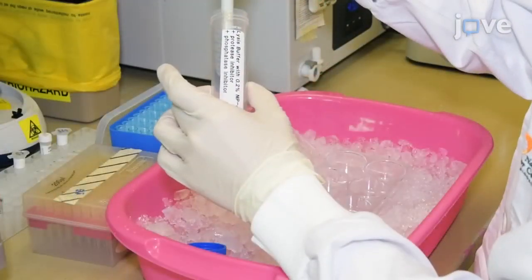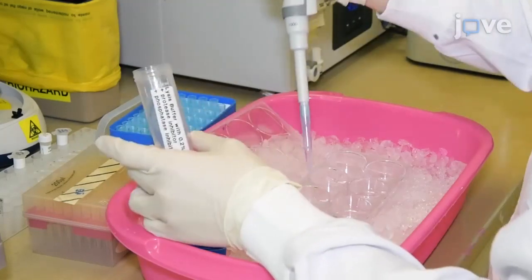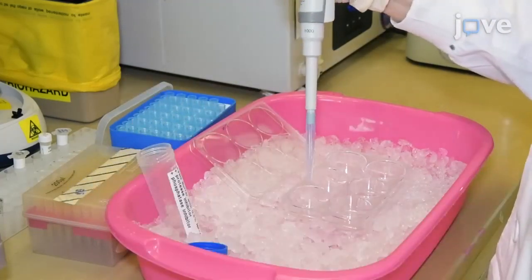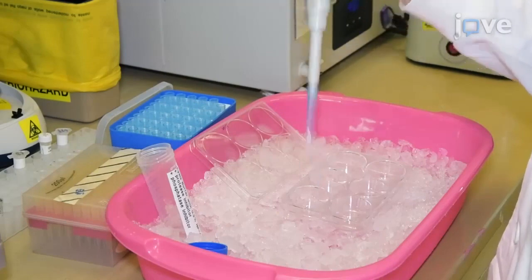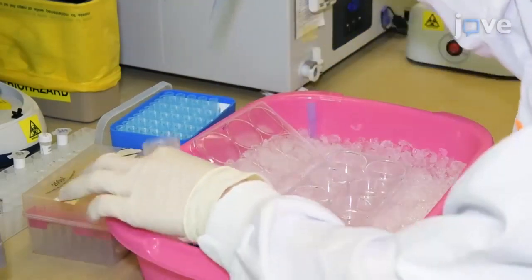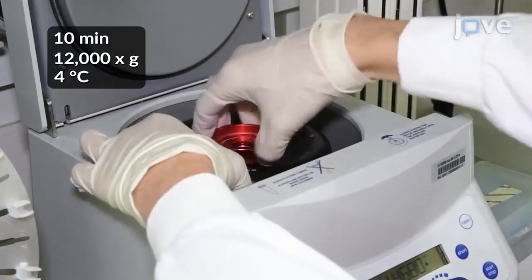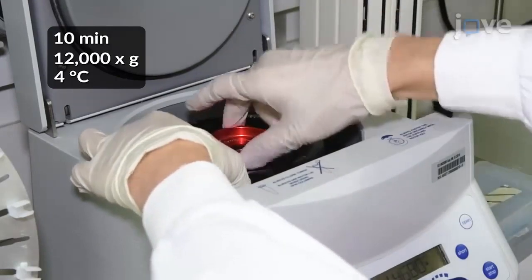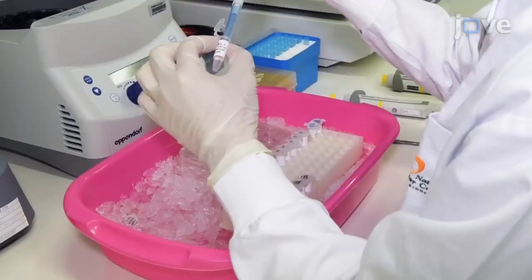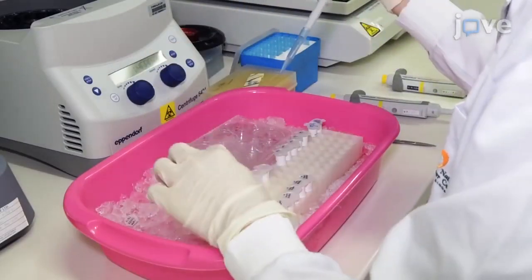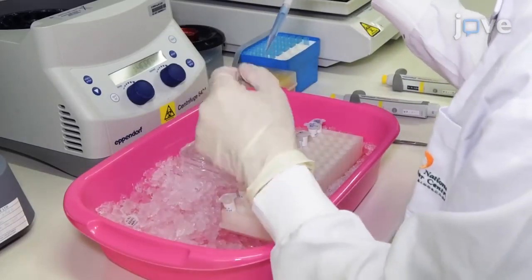After 48 hours of culture, add 400 microliters of lysis buffer supplemented with protease and phosphatase inhibitors to each well on ice. After 5 to 10 minutes, transfer the cell lysates to a 1.5 milliliter tube for centrifugation to sediment the cell debris. Transfer 300 microliters of each sample into individual 1.5 milliliter microcentrifuge tubes.